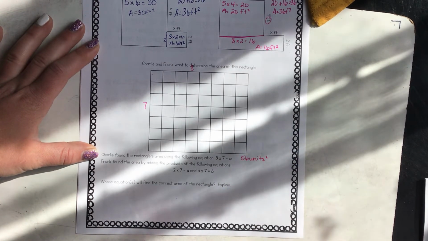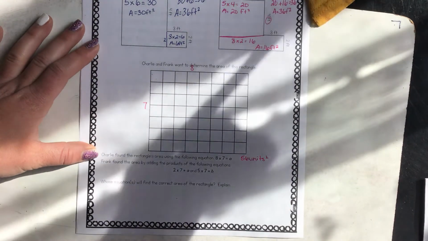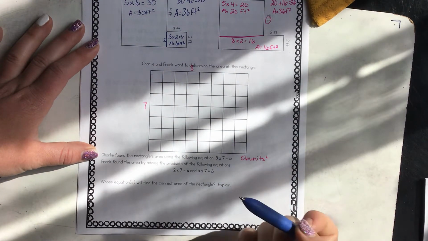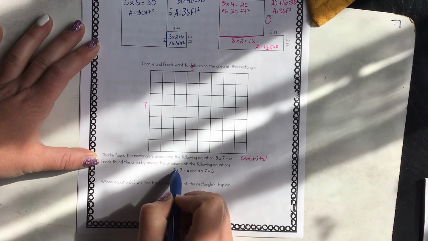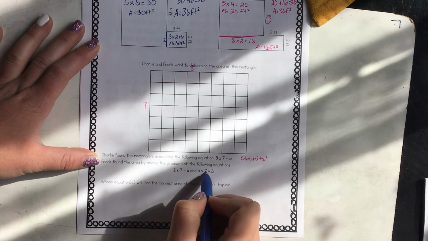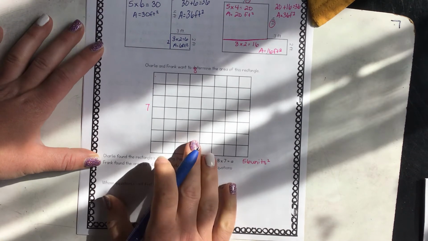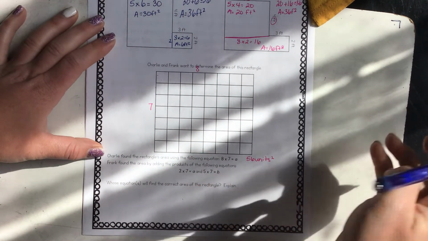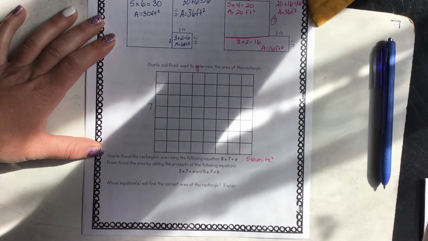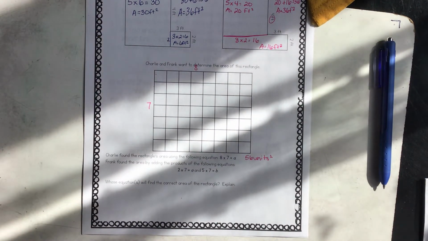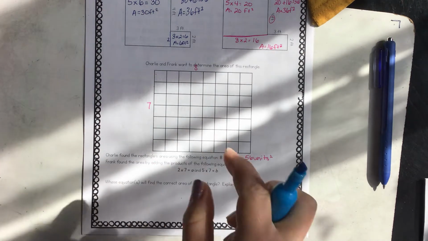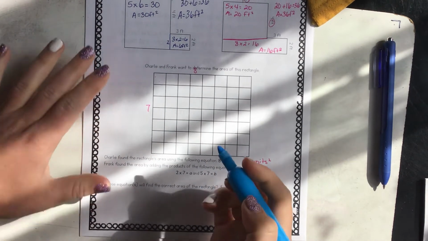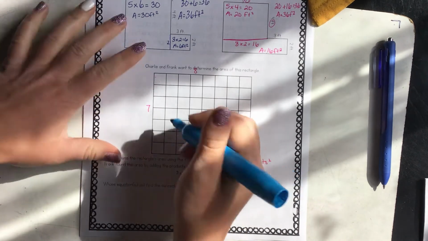Now, this Mr. Frank guy, he does something completely different. He wants to find the area by adding 2 times 7 and 5 times 7. Let's see what that would look like. I'm going to grab a blue highlighter just to show you what that would look like. You're not required to use a highlighter. I just want to visualize this for you. 2 times 7 is A. So this is 7.